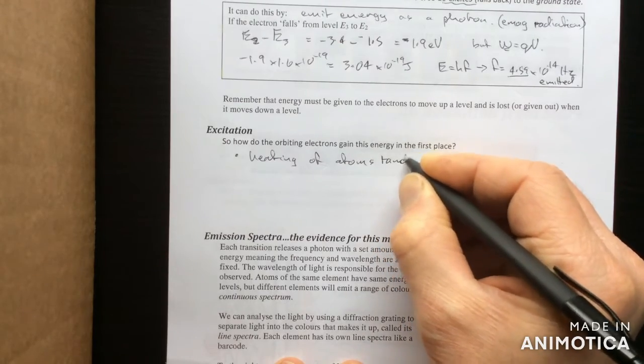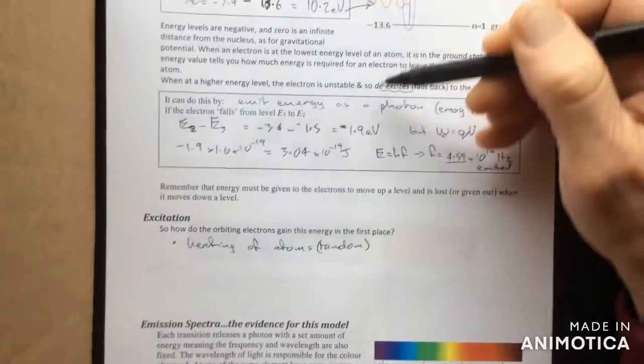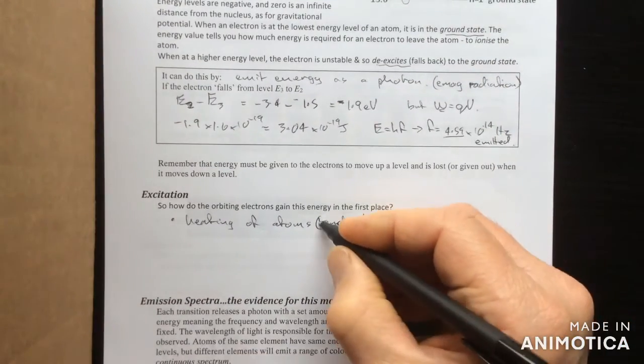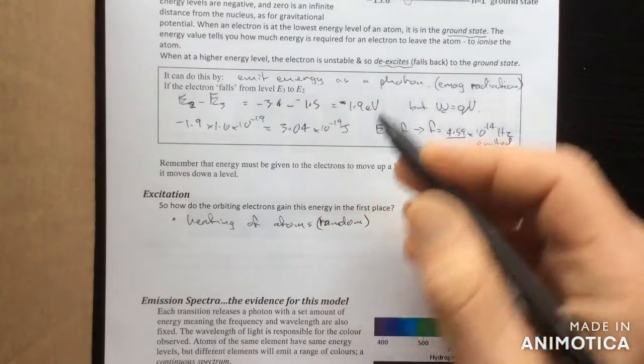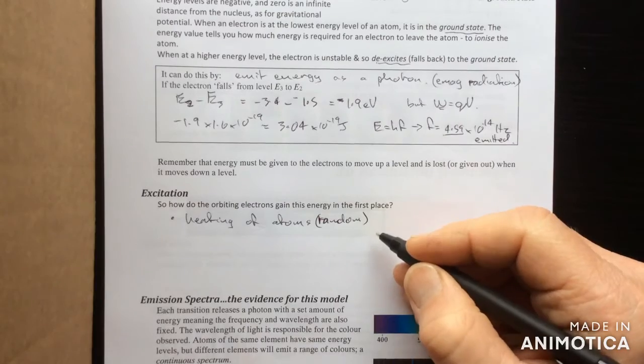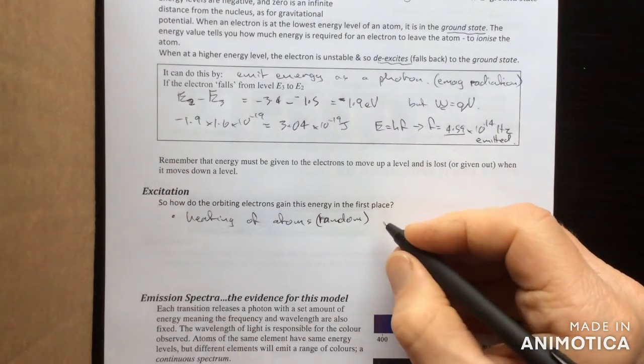It's a bit hit and miss. How high will they go? It just depends on how much energy is absorbed, and if you use some heat to jump up one electron, that heat can still then excite another electron. So there's lots of randomness, as I say, in that whole process.